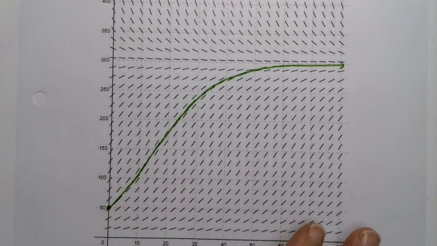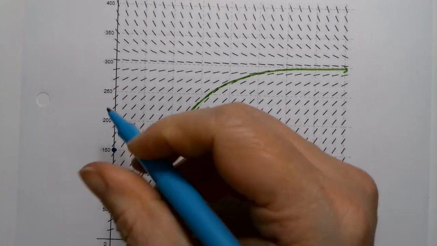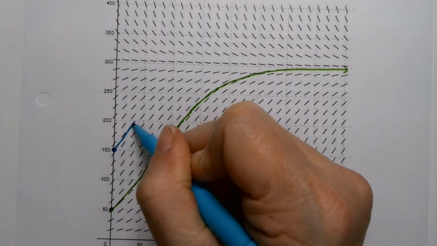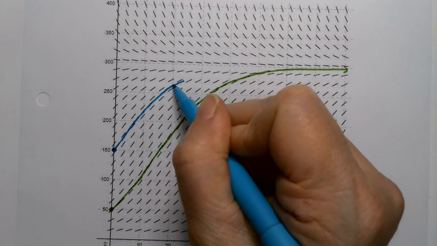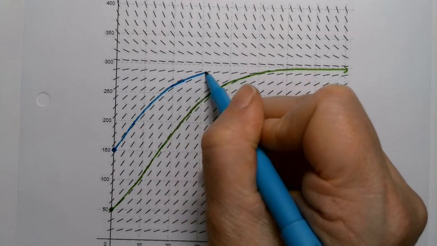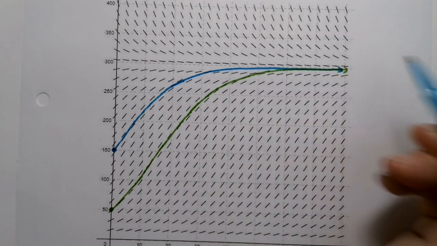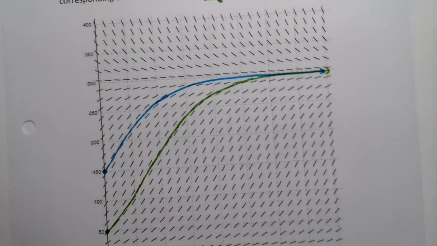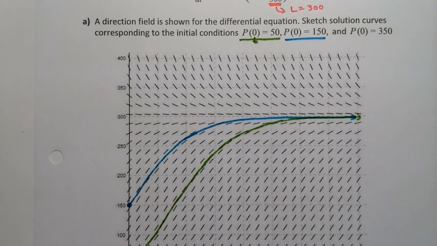And then 150, I'll do that one in blue. So I'm going to start here at 150. So it's going to follow the lines. You don't cross the lines. They point the way for your path. There we go. It's going to flatten out. And then that's the blue one. So that was a green one. That was a blue one. And then a purple one.